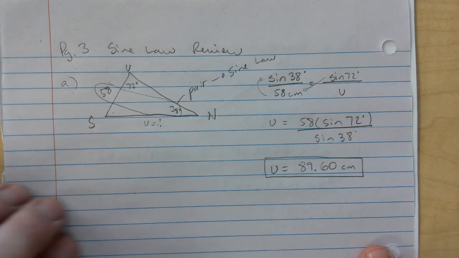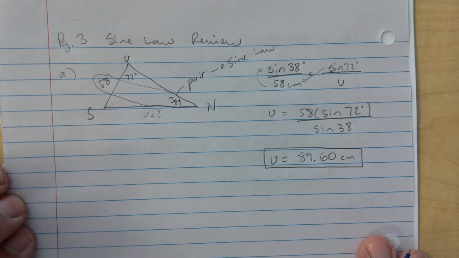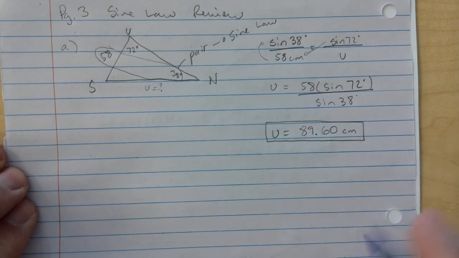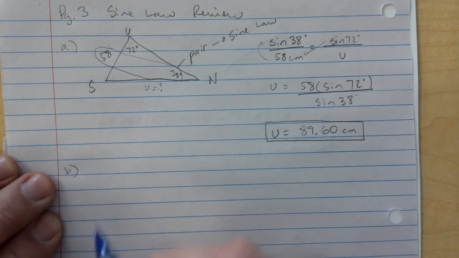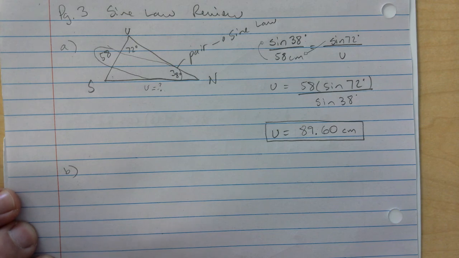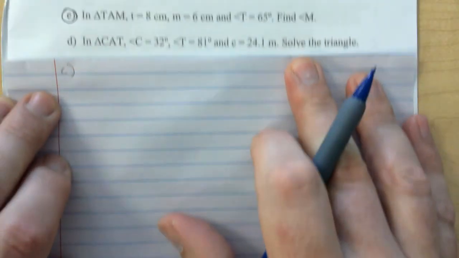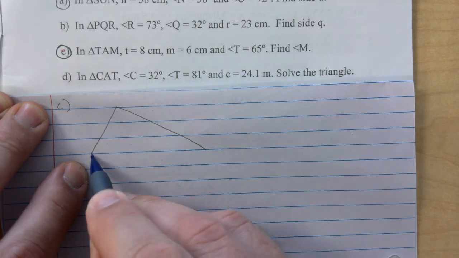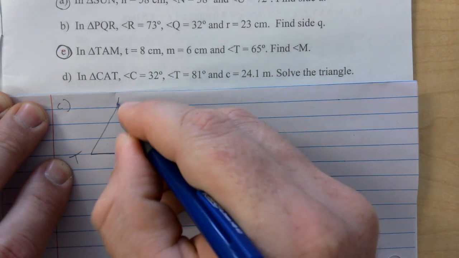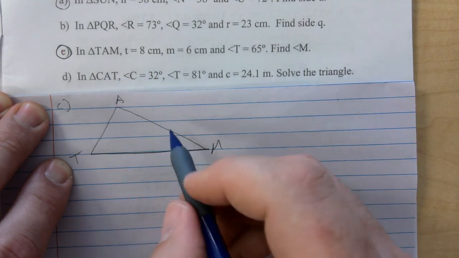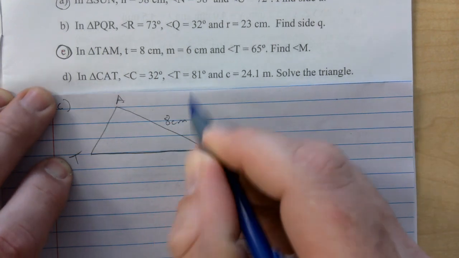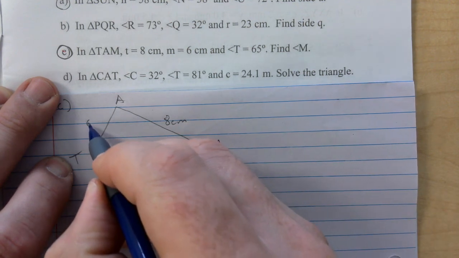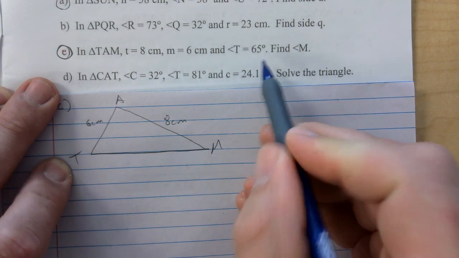Okay. Then we have B. I'm going to jump to C there. You can leave some room for B if you'd like. I will do C here. I'm going to fold that like so. C is tam. There's the tam. I was looking at the wrong one. Right, so tam. And T is 8 centimeters. M is 6 centimeters. And T is 65.